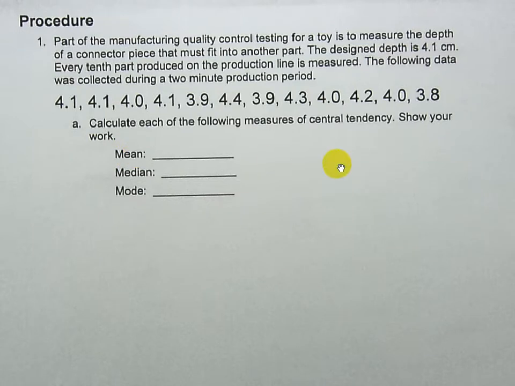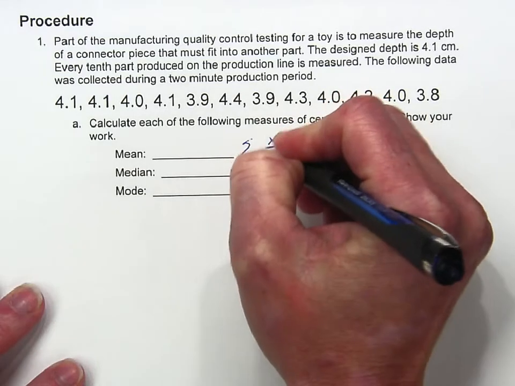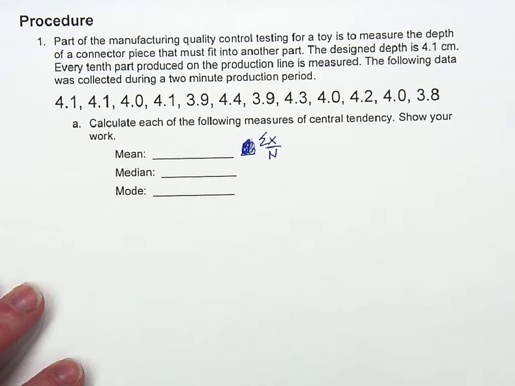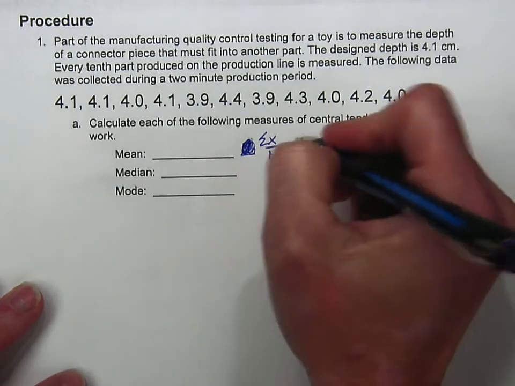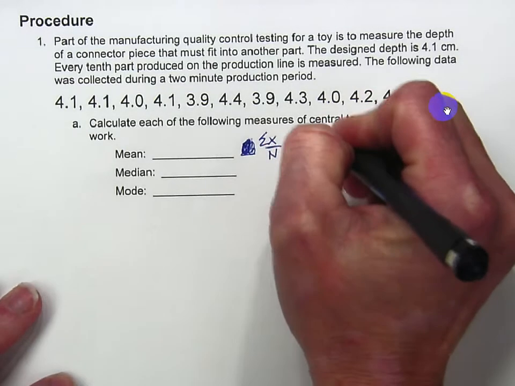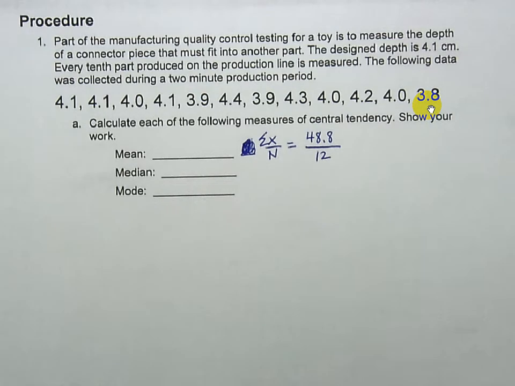or you might be familiar with this known as the average. So the way that we find the average is doing the sum of all the x points divided by the number of points that you have. So if I take my calculator and I add each of these data points together, you'll find that you get 48.8. And then I'm going to divide by however many numbers I added together, which is 12.